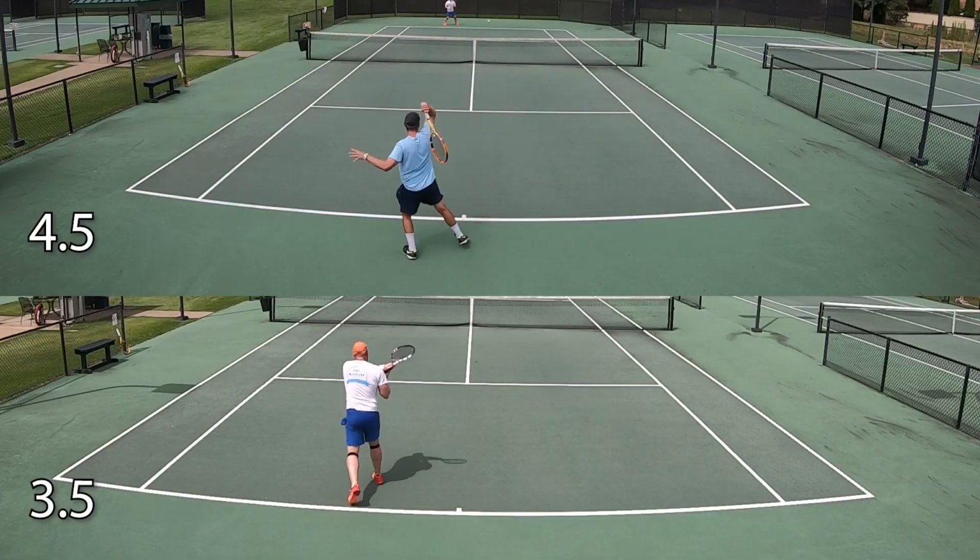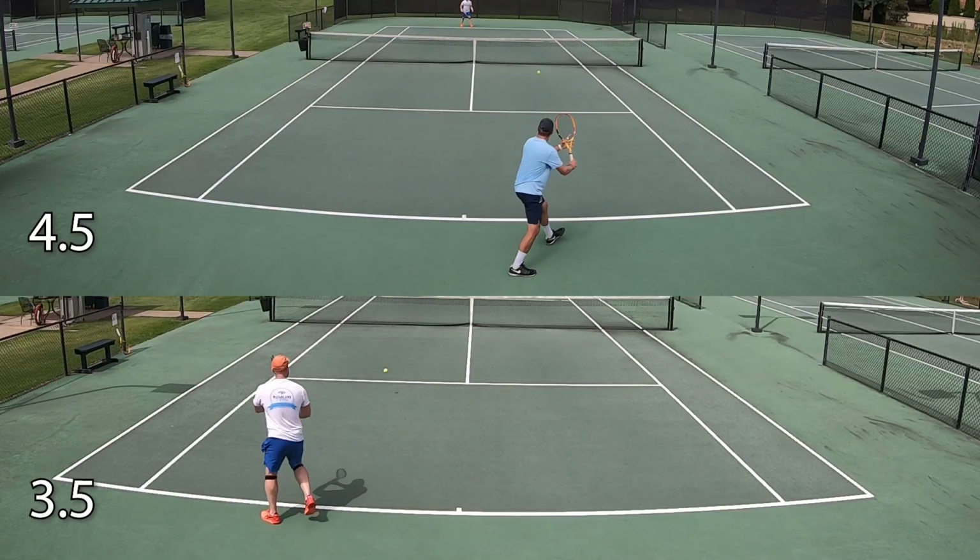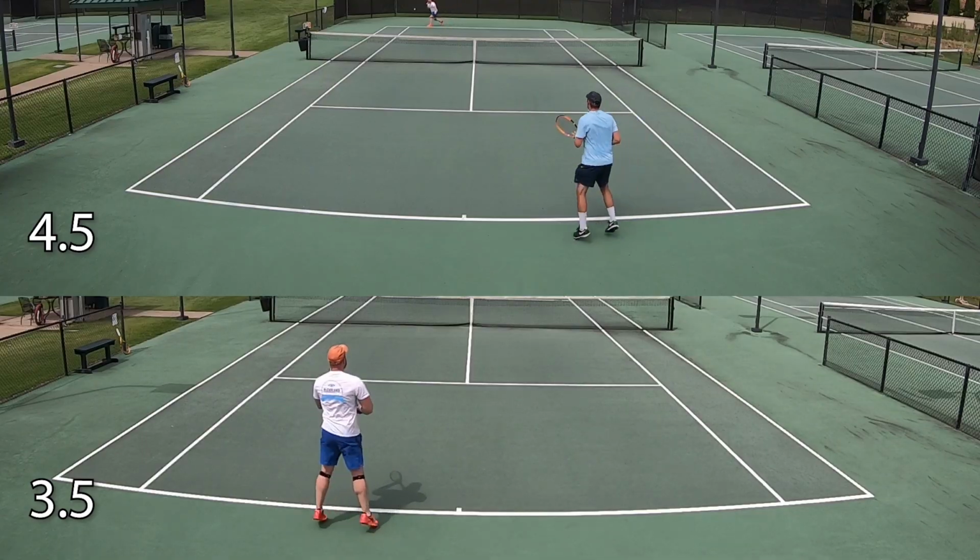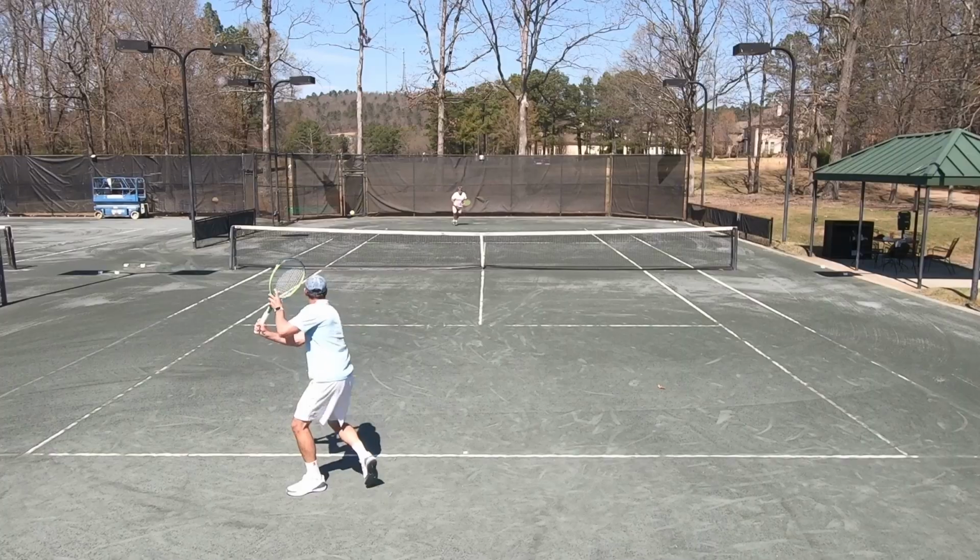You see, until you reach a certain level, the ball doesn't reach a critical speed where your opponent can't pretty much always get to it. What this means is you see way less forcing shots and winners at the 3.0 level versus the 4.5 level.